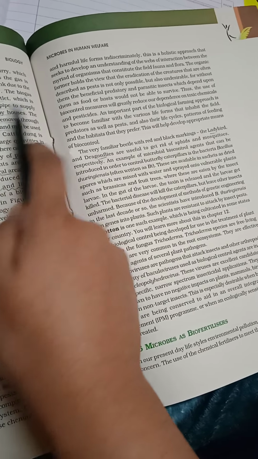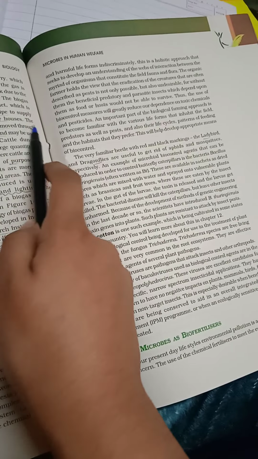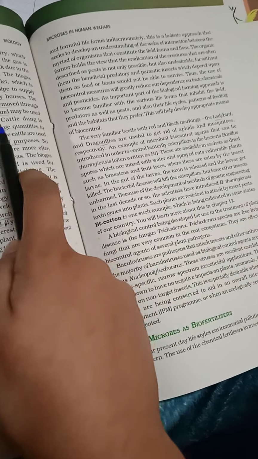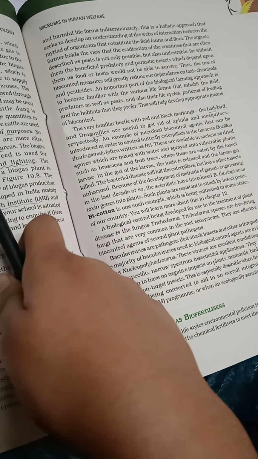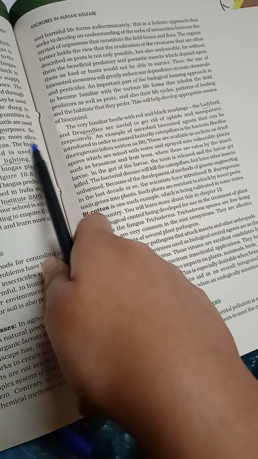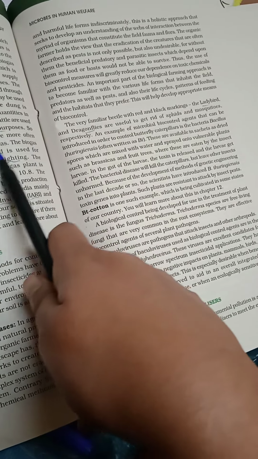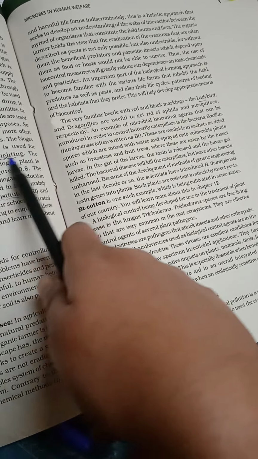The biogas has an outlet which is connected to a pipe to supply biogas to nearby houses. The spent slurry is removed through another outlet and may be used as a fertilizer. Cattle dung is available in large quantities in rural areas, where cattle are used for a variety of purposes, so biogas plants are more often built in rural areas. The biogas thus produced is used for cooking and lighting. The picture of a biogas plant is shown here.